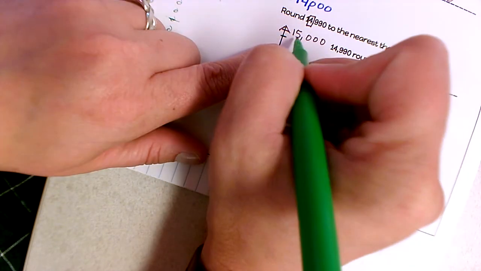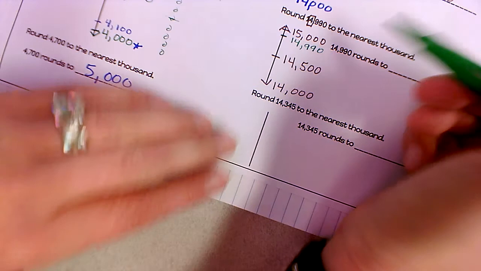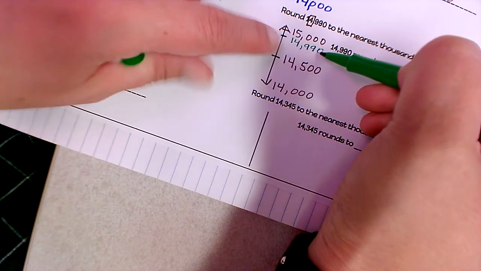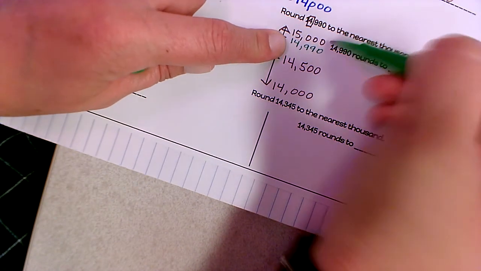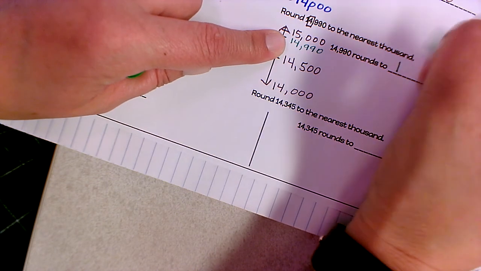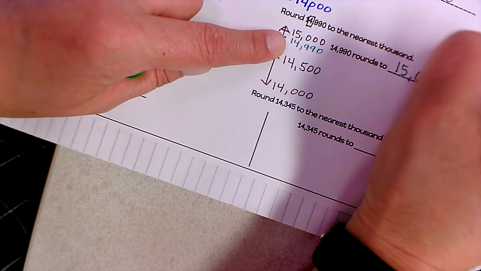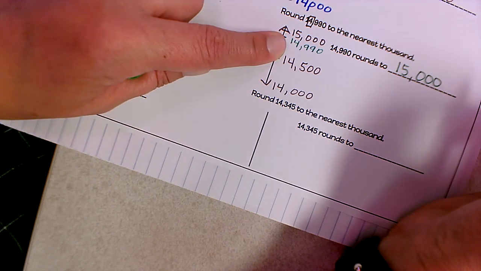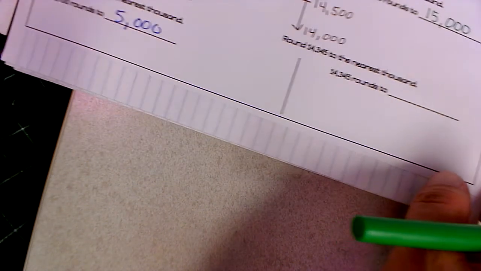So I would say it's about right here, 14,990. Now, is 14,990 closer to 15,000 or closer to 14,000? If you said 15,000, you're correct. So 14,990 rounds to 15,000.